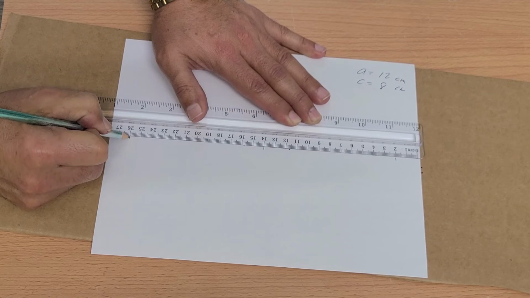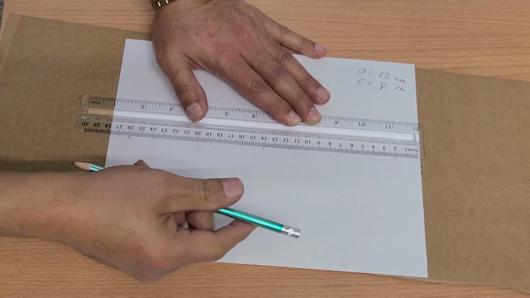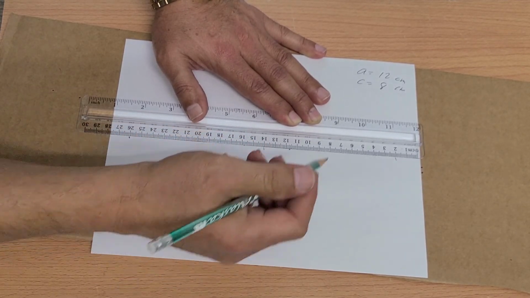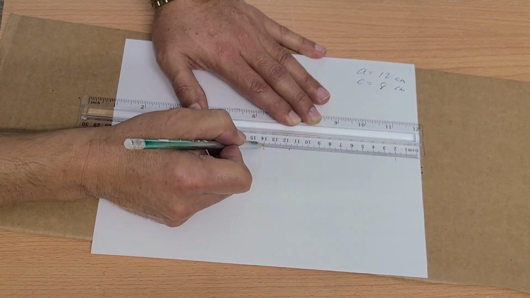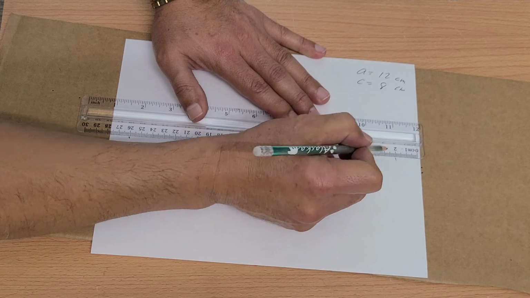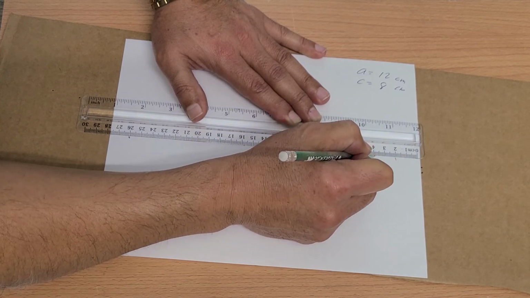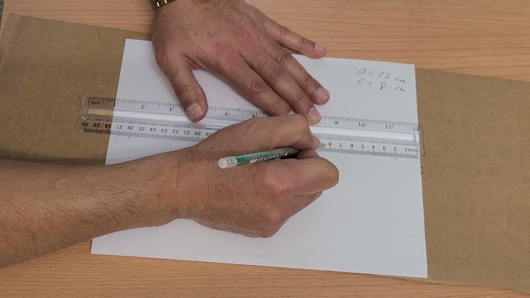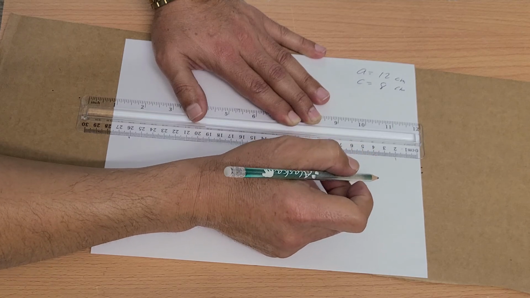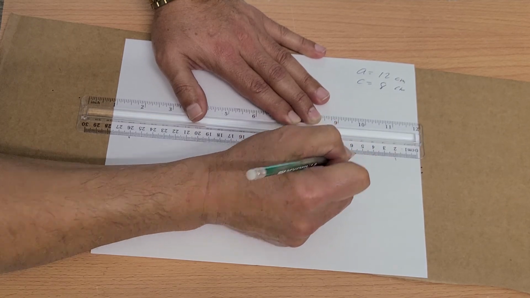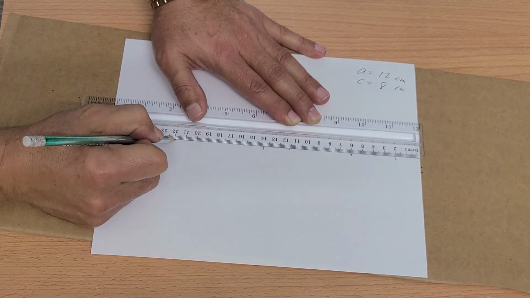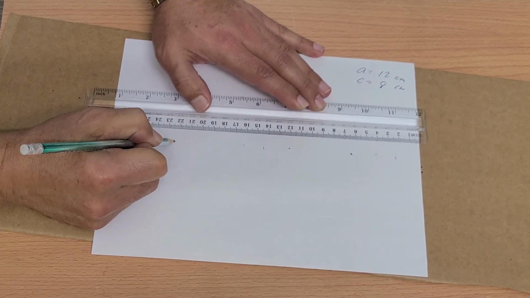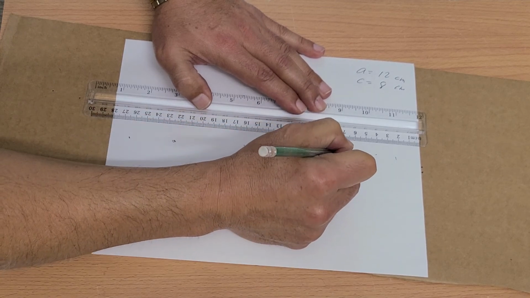And then what about C? C is gonna be 8. 14 minus 8 is what? Oh wow, 4? Really? No, it's not 4, it's 6. And 14 plus 8 is 22. Perfect.